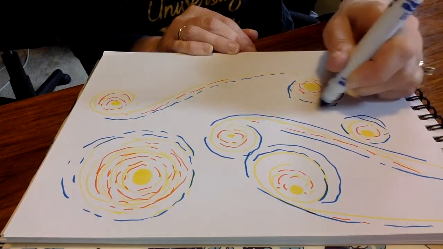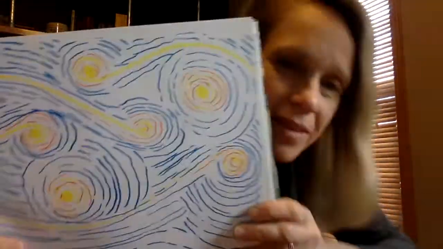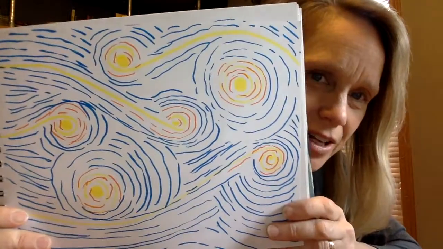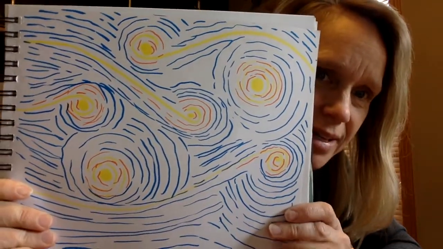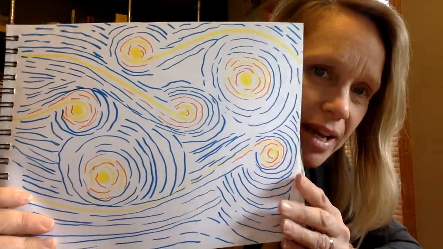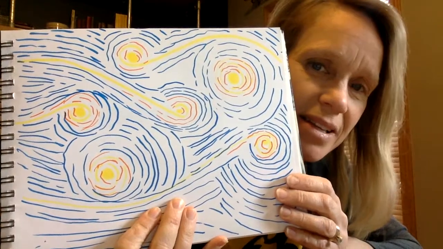And so I'll tell you what, I'm going to stop right here and show you how far I got on another page where I finished the whole thing. I went ahead and finished this so you wouldn't have to watch me doing it. But there, that's what it would look like when it's finished. Or I could even add more blue dotted lines and swirling lines if I wanted. But that is starting to create that movement that Vincent van Gogh has in his sky.